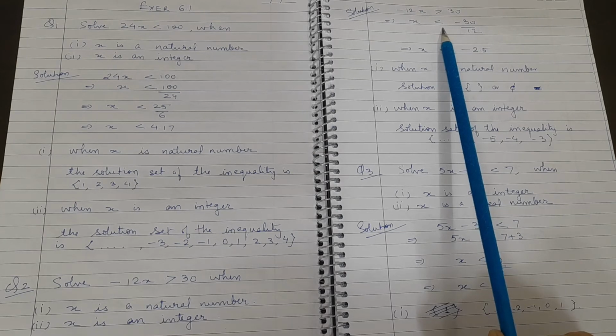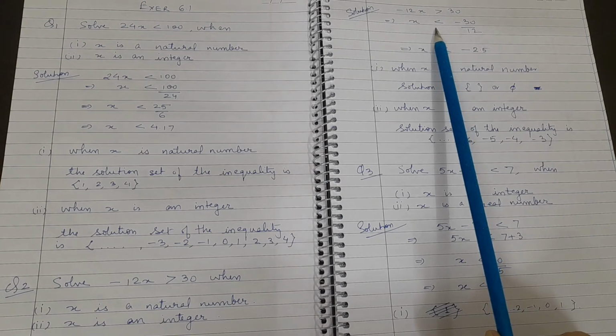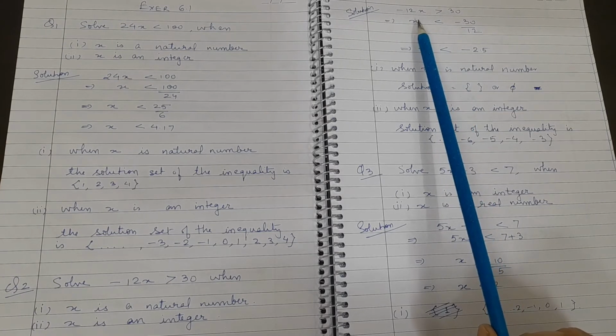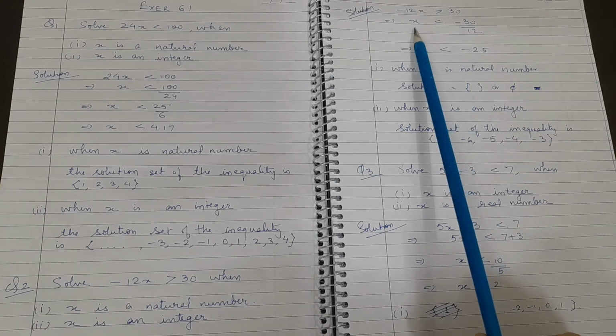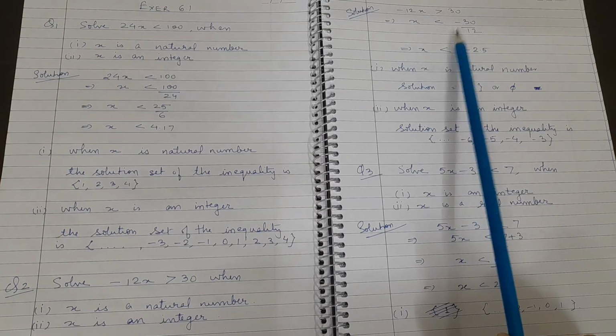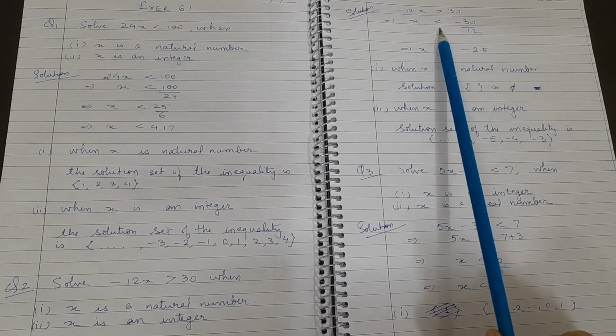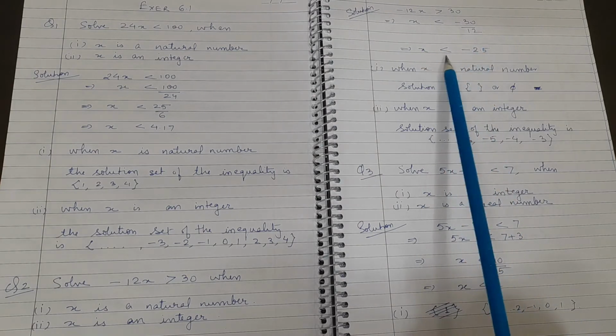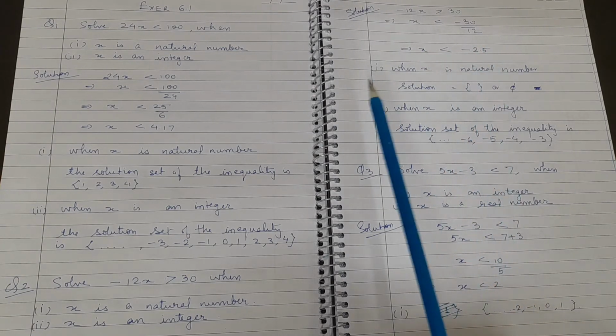This is very important. In fact, the most important concept in this chapter can be said to be this, that if the same negative number is multiplied or divided on both the sides, then the sign of inequality changes or reverses. So here x is less than -30 by 12, x is less than -2.5.